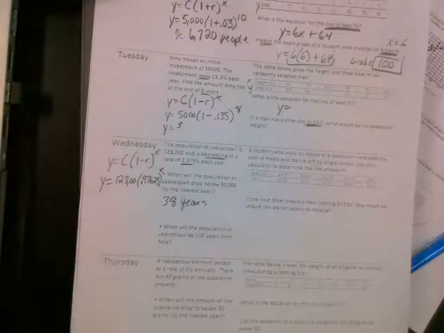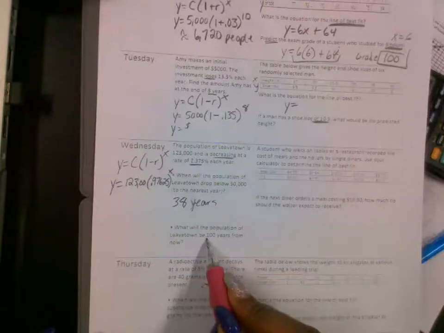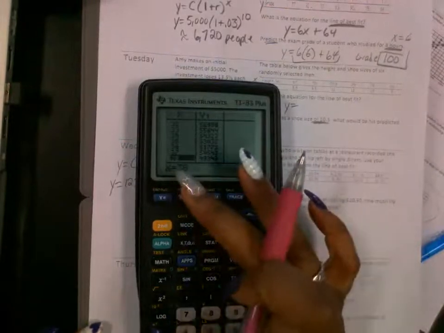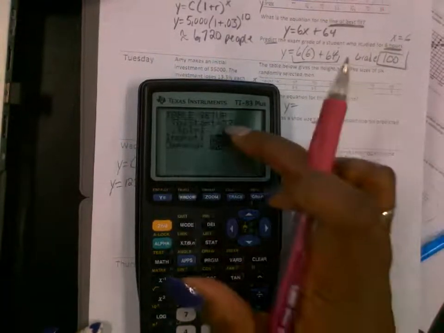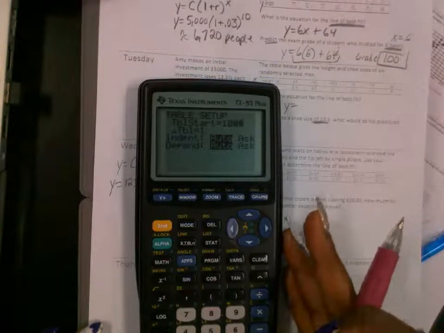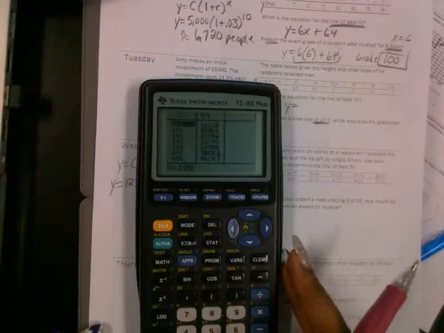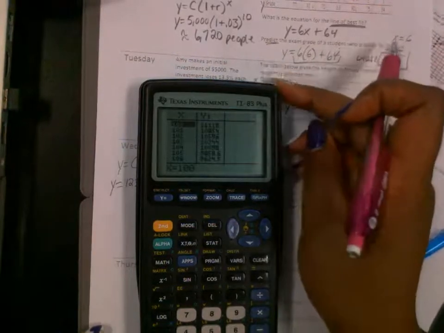38 years. It takes 38 years for it to drop down below the 50. It says, what will the population be 100 years from now? So we want to type in 100. Go to the second window, and I would just type 100 right there. Start at 100 because that's what we're looking for. And then do it like that. So that's what it would be 100 years from now.